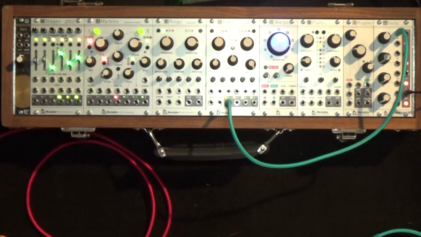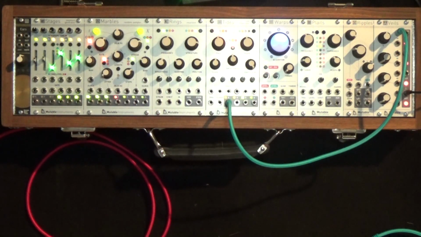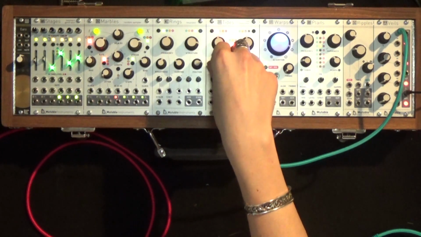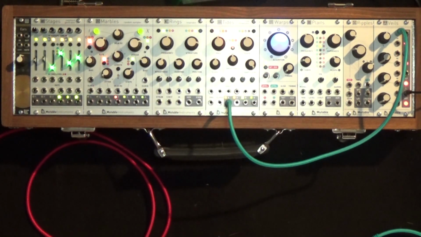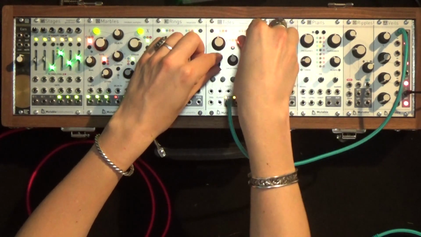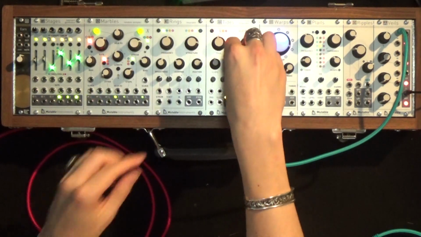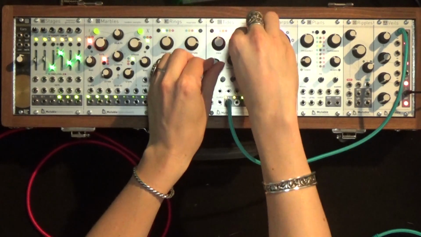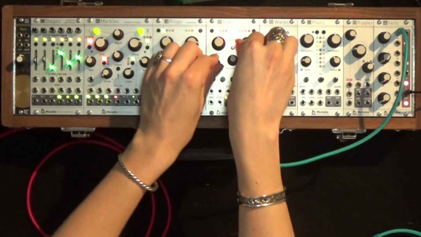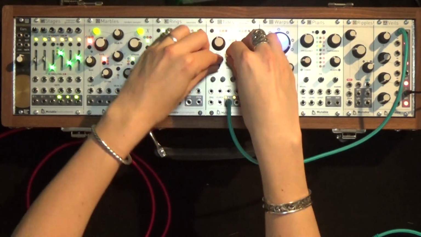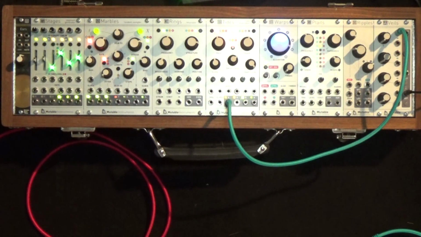So the idea is that you take a triangle wave, then you can modify the amount of time spent in the ascending and descending phase of this triangle wave. Then you can apply a wave shaper on that. And then a wave folder on top of that. You get a large palette of sounds.